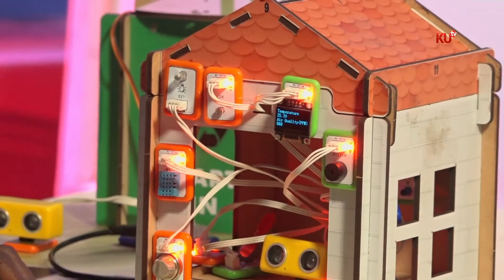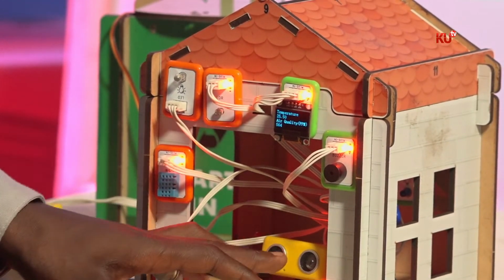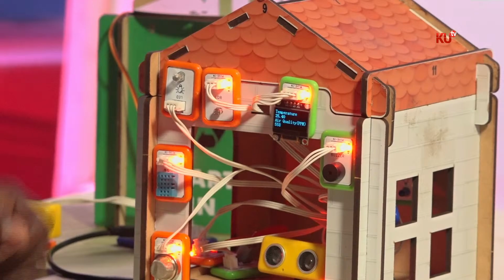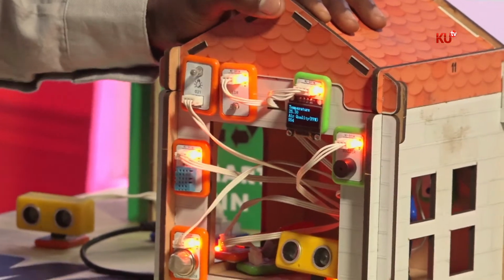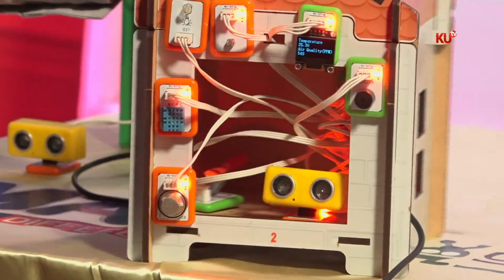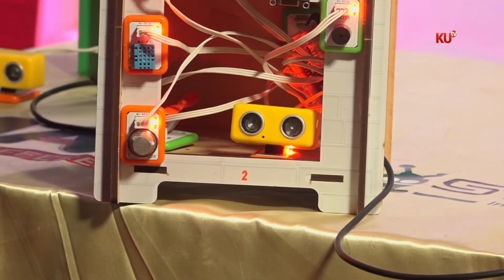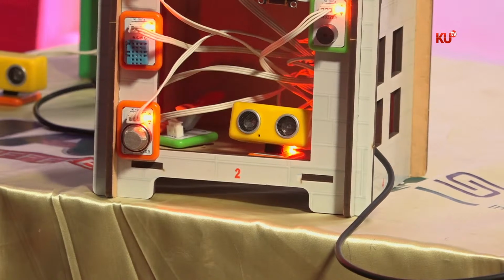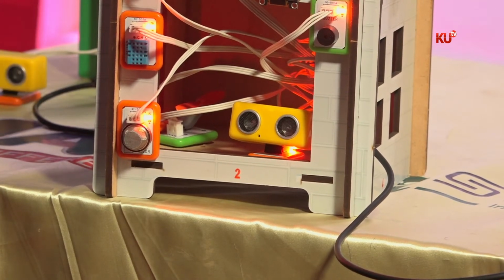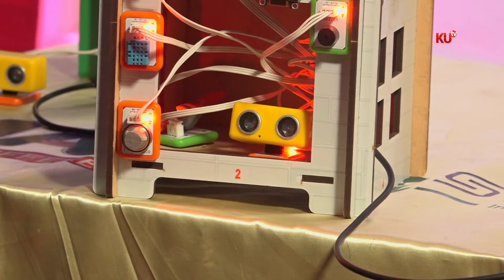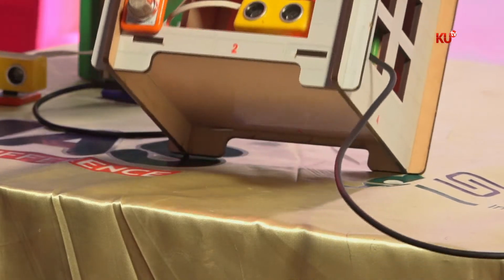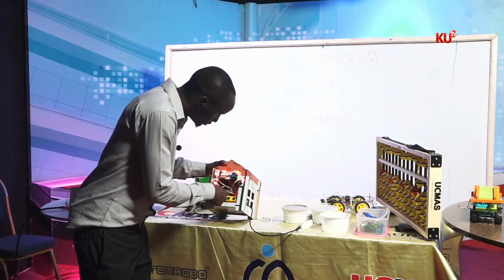The next part that you're going to look at is this sensor here. How it works is it detects if someone has entered the room. If someone has entered the room, this smart house has something called a smart fan. The smart fan, I'm going to remove it.